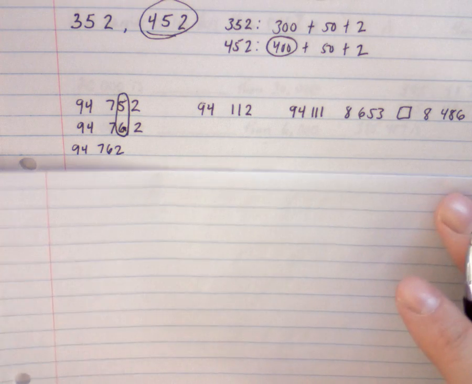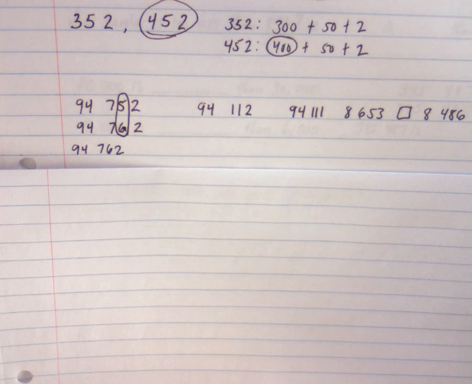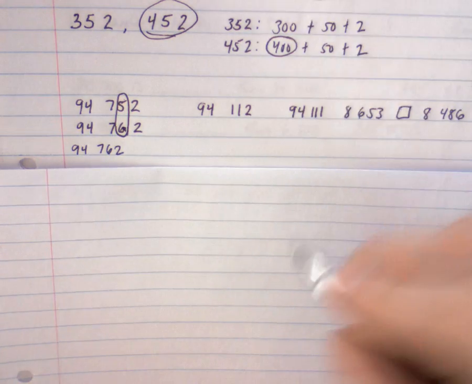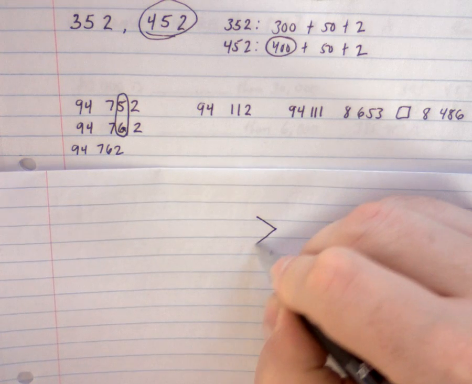Okay, so what we're going to be doing is looking at, and you guys have probably heard me talk about Pac-Man before. And Pac-Man just looks something like this.